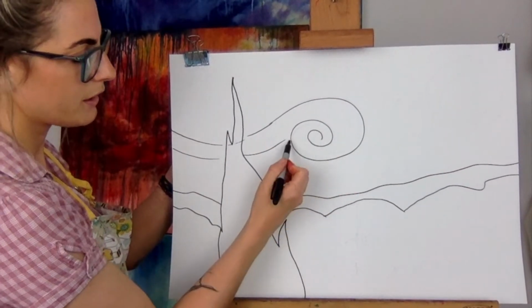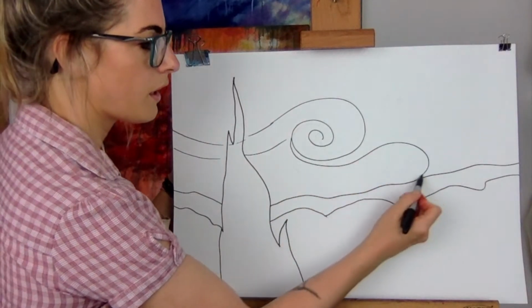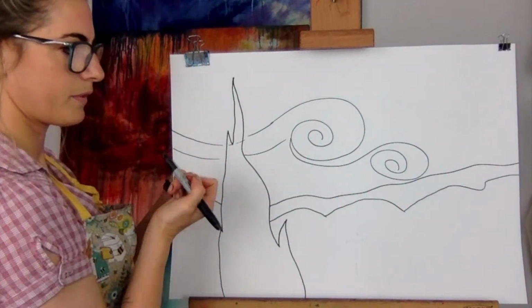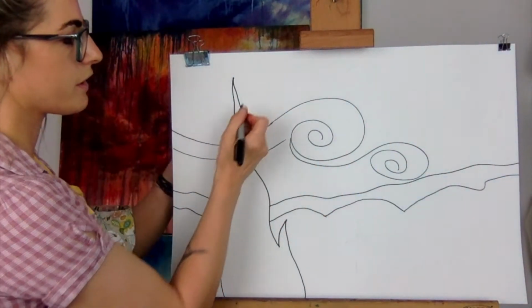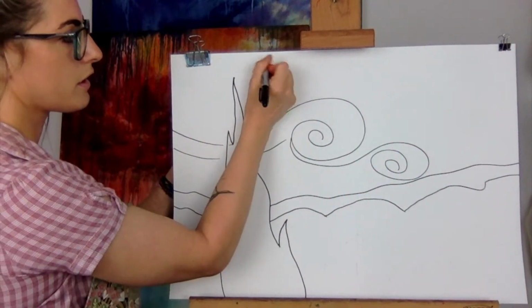From here, we're going to go another swirly whirly. So it sounds funny, but it's just two swirls in the sky, and the rest is going to be different things. These are stars.